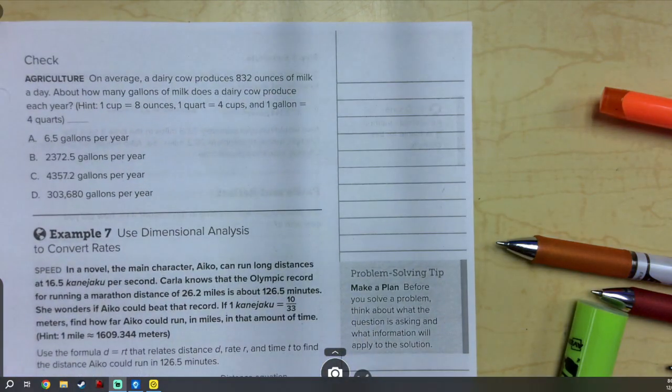Check. On average, a dairy cow produces 832 ounces of milk a day. About how many gallons of milk does a dairy cow produce each year? All right.